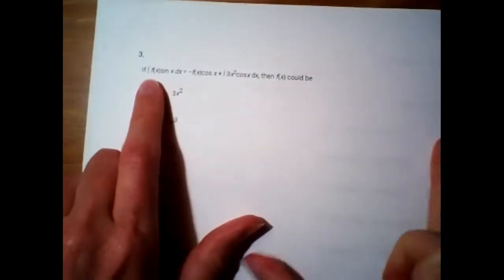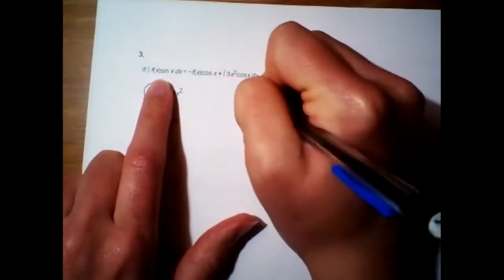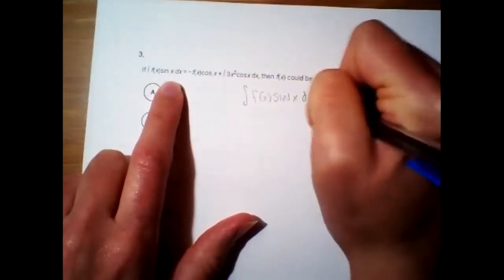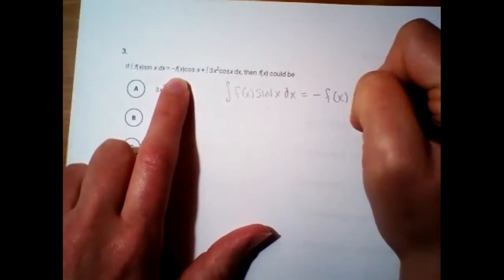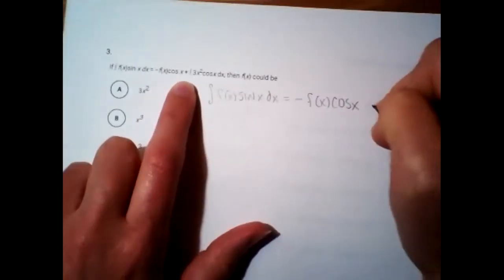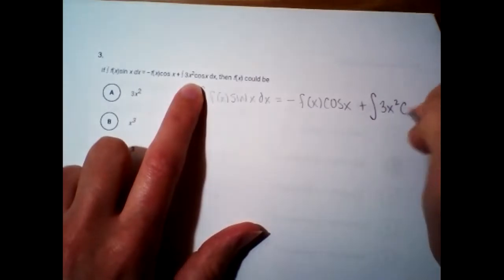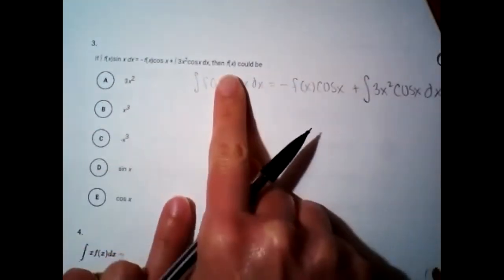All right, this one, you know what, I'm going to write that a little bit bigger over here just so we can see it better. Integral f of x sine of x dx equals negative f of x cosine of x plus integral 3x squared cosine of x dx. All right, then what could f of x be?